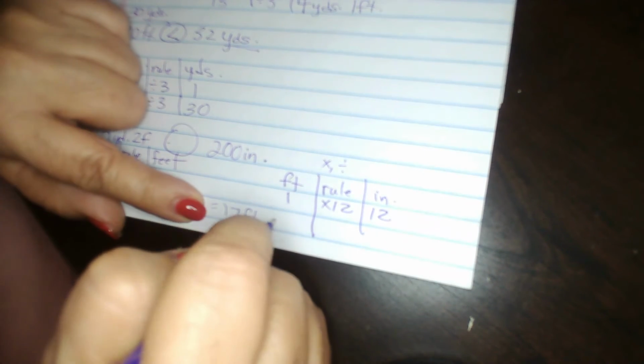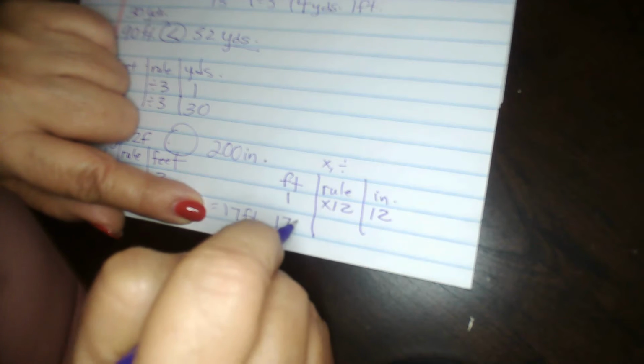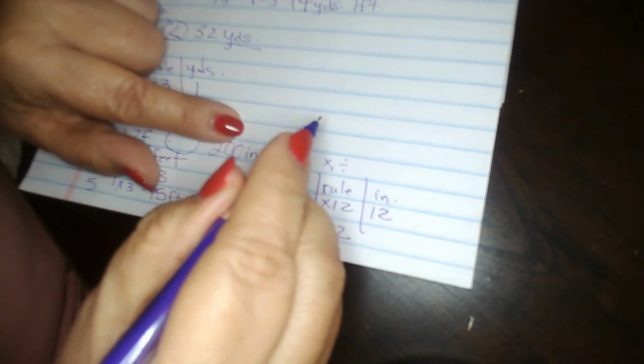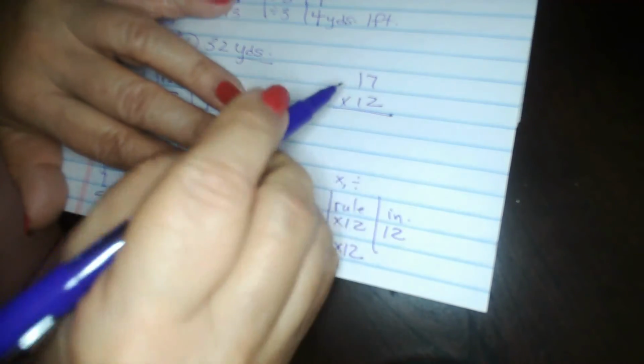So I've multiplied. It's either multiply or divide. Remember, those are the only two. So here I have 17 feet. Multiply that by 12. I'm going to go ahead and do it up here. 7 times 2 is equal to 14.